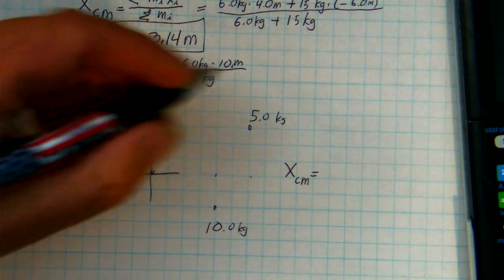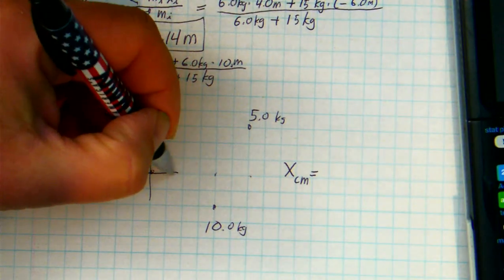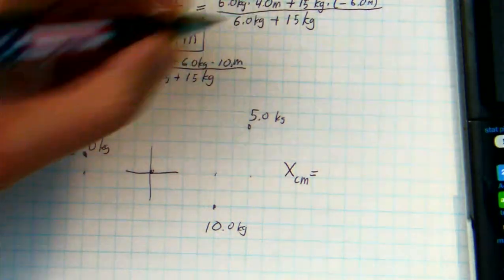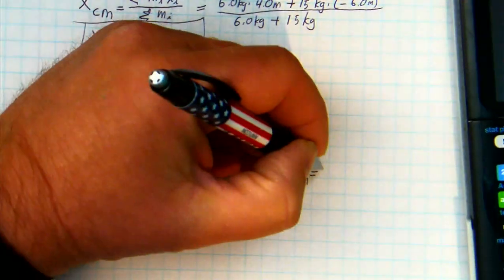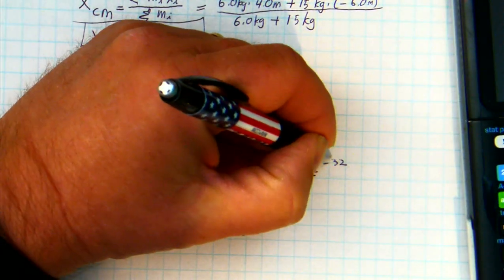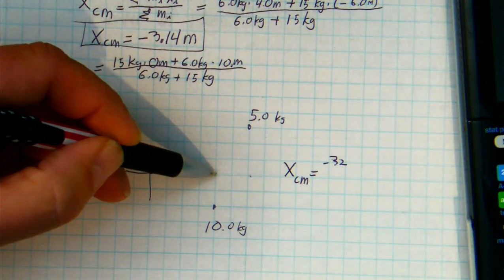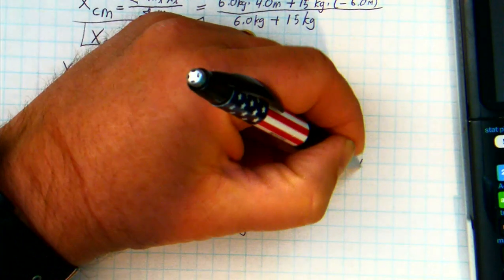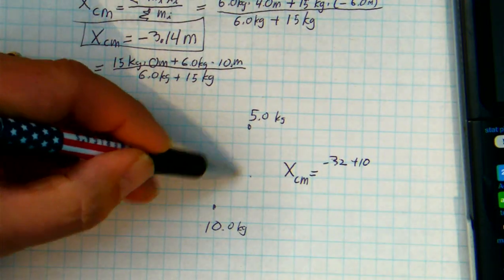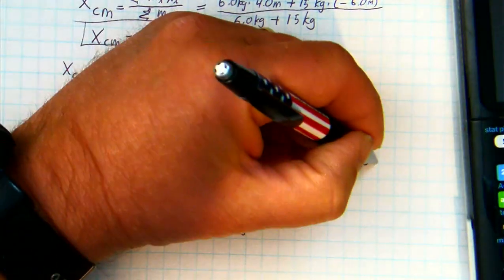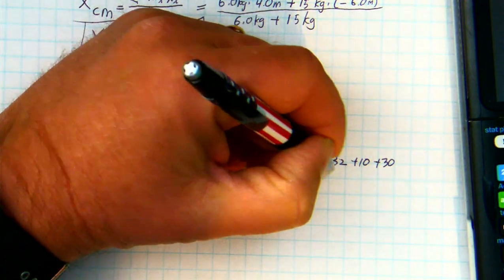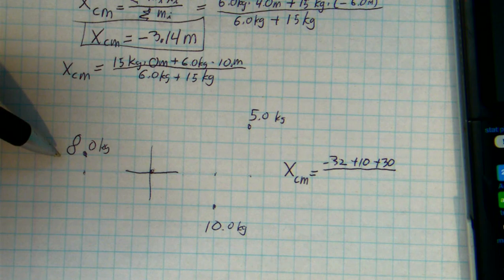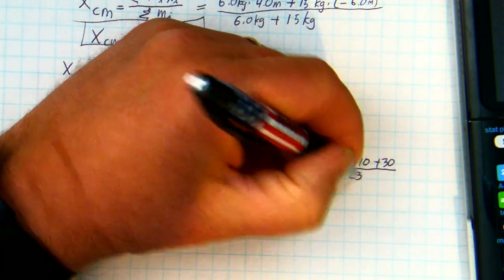Okay, 3-minute break went by, and I see this is 1, 2, working from left to right. 1, 2, 3, 4. So 8 times negative 4 is negative 32. For this guy, it's 10 times 1, 2, 3, 4. So add 40. And this guy is 5 times 6, so add 30. And then divide that by the sum of 15 plus 8, which is 23.